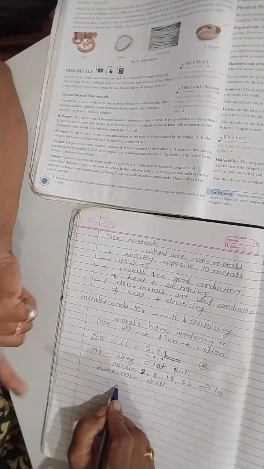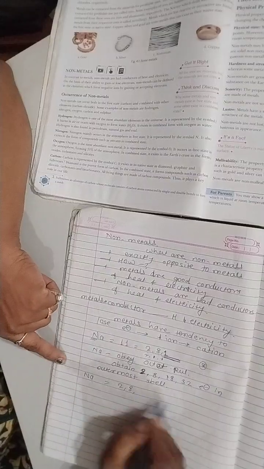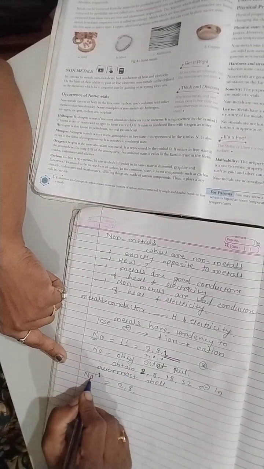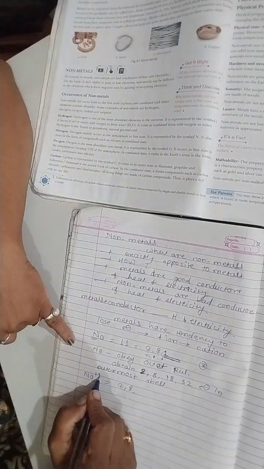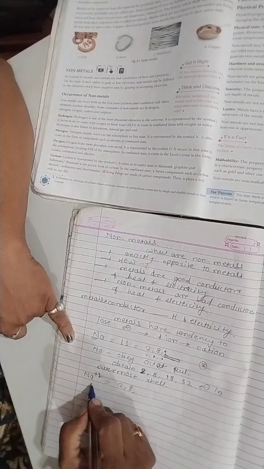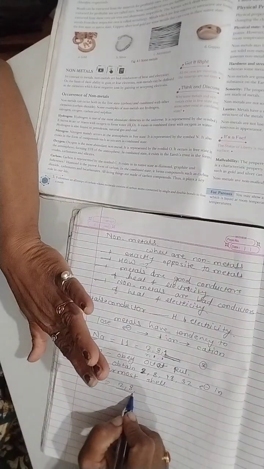So when sodium loses its 1 electron, its electronic configuration becomes 2, 8, and the removal of 1 electron is shown by the plus sign. Whatever number of electrons is lost by that metal is shown by the number. So plus 1 means 1 electron is lost by the sodium metal, right? And 2, 8, the octet rule, gets completed here.